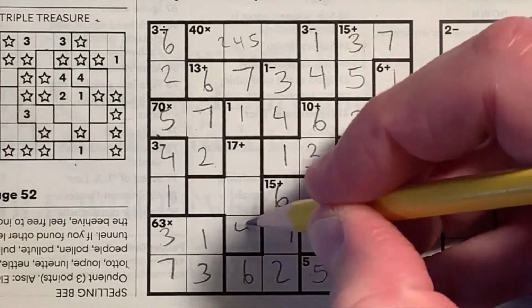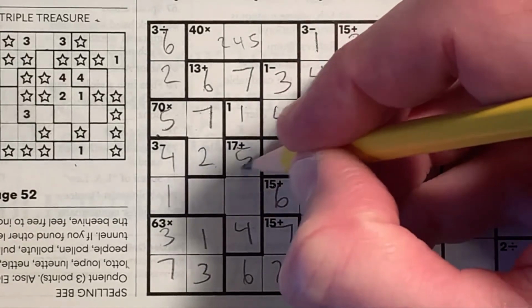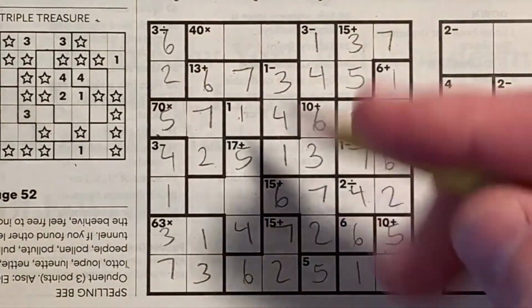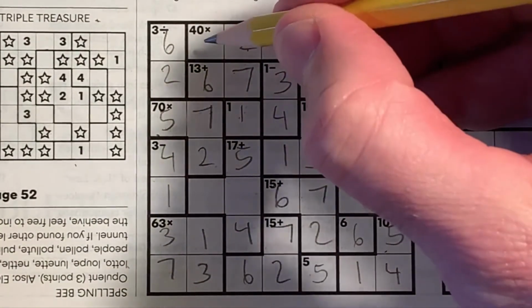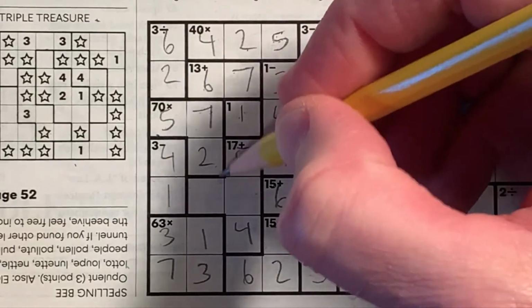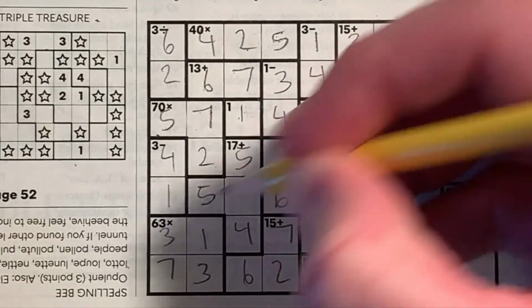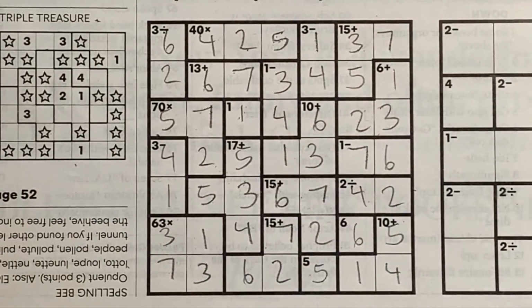There's a 4 left here. There is a 5 left here. So for this 2, 4, 5, 2 and 4, that has to be the 5. 5 and 4, that has to be the 2. And this is the 4. Our remaining piece here is 5. And remaining here is 3, which makes 17 total. And we are done.